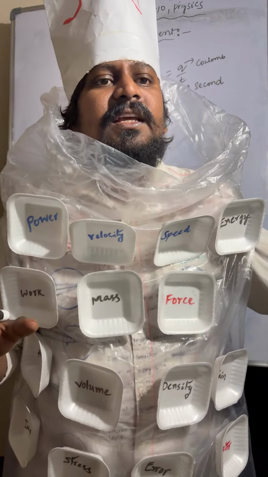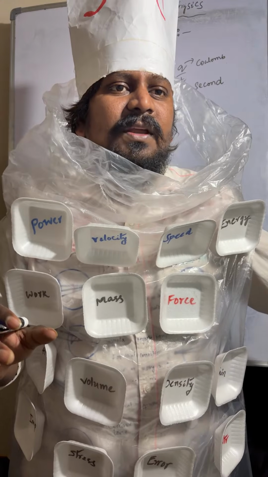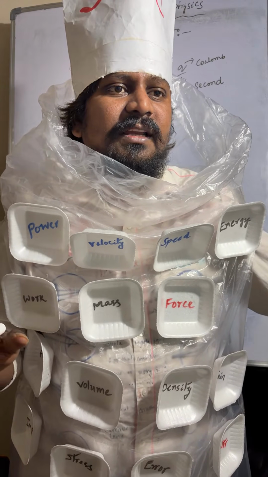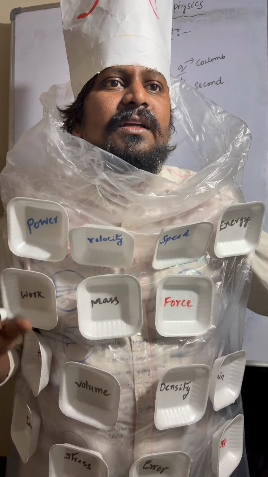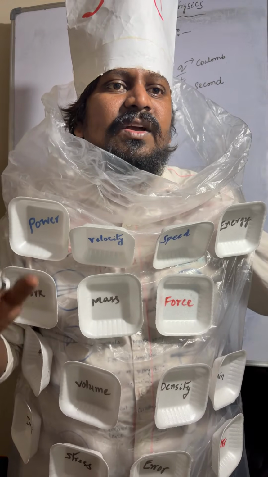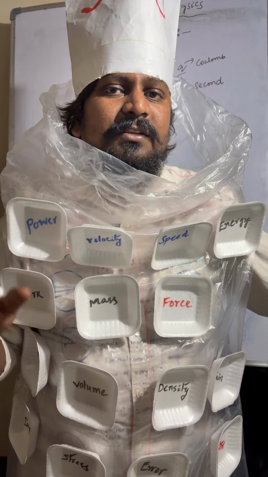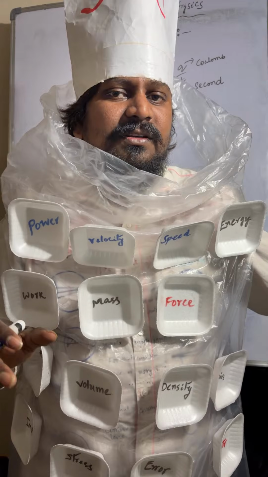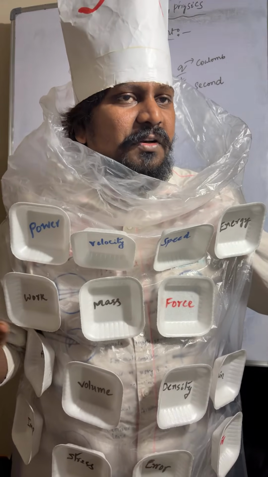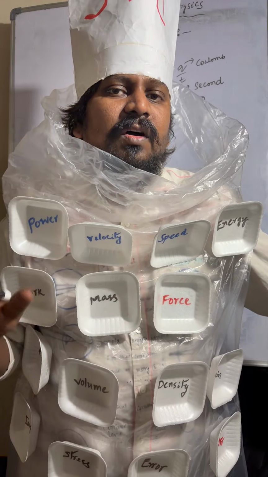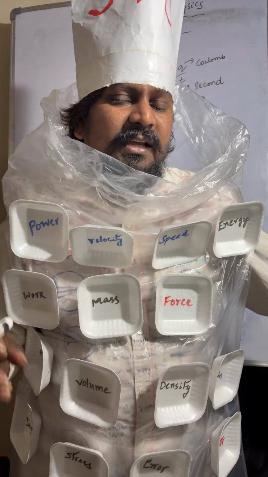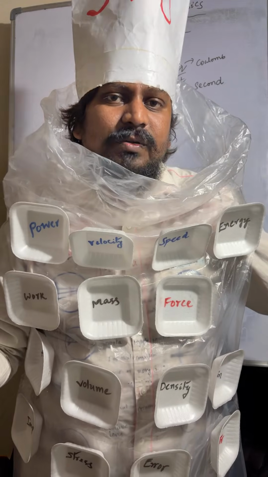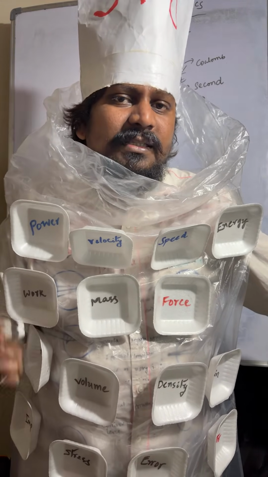So 1 ampere is defined as 1 coulomb of charge flowing through unit cross section area per second. So I equal to Q by T. SI unit of current is ampere, SI unit of charge is coulomb, SI unit of time is second.